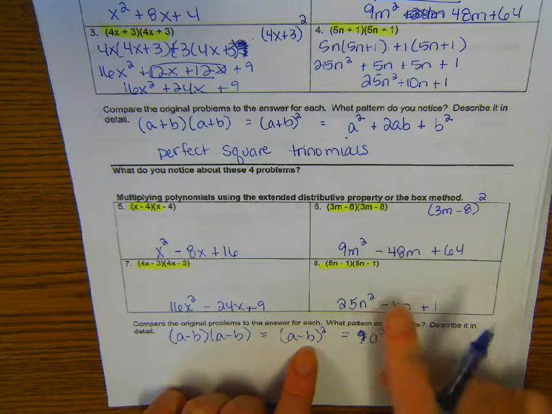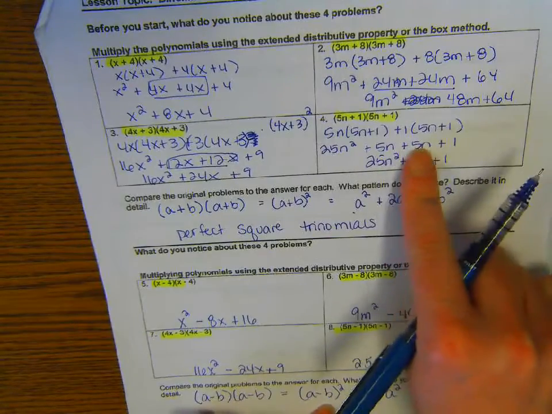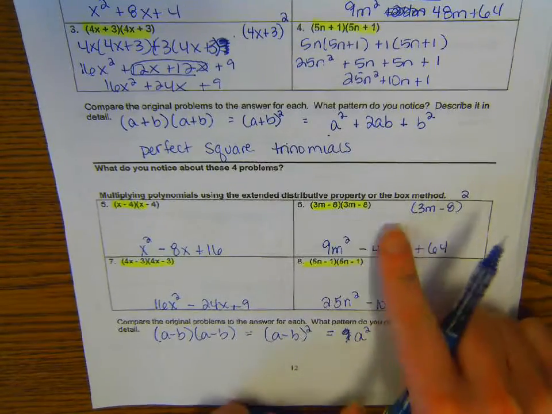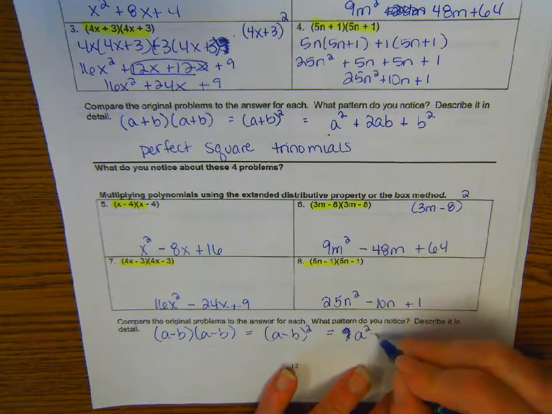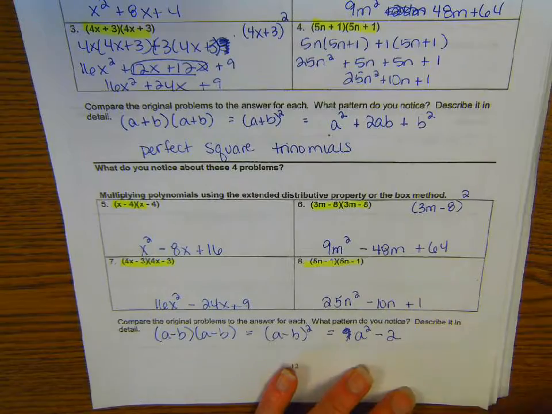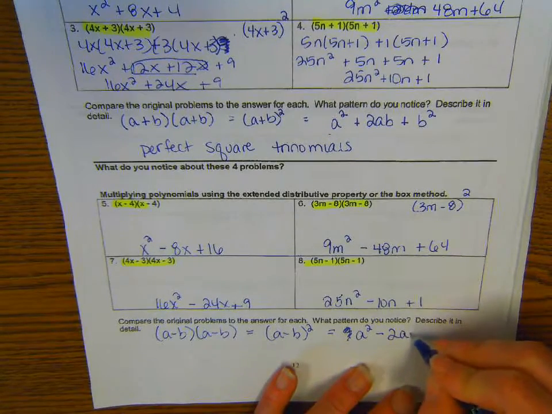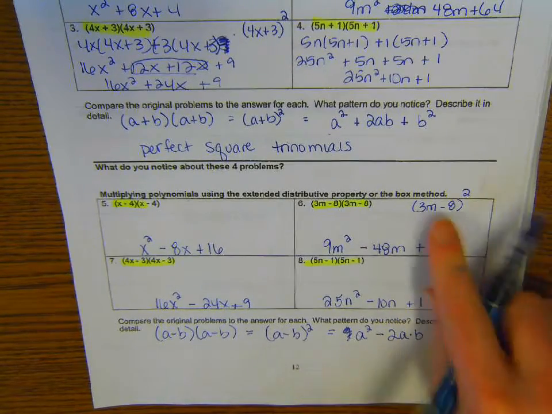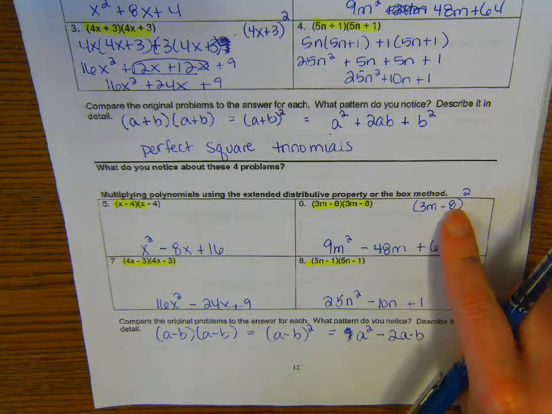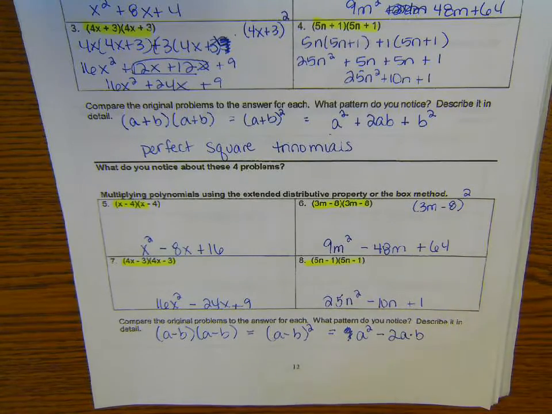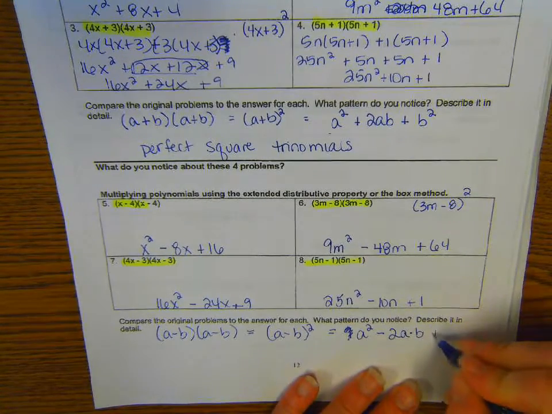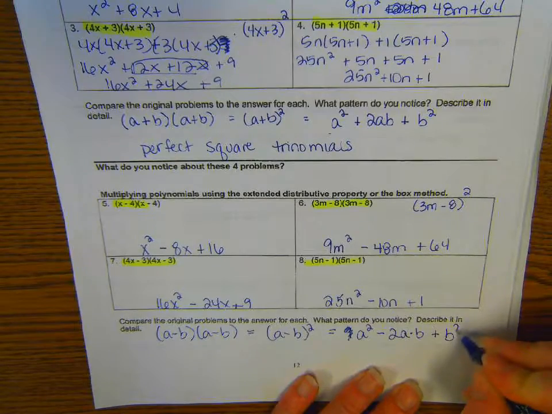To get the middle term, once again, like up here, except these were subtraction, so you should have gotten a negative 24m and a negative 24m. So this is minus instead of plus like the top one. It's 2 times a times b. Let's check it out. 3 times 8 is 24. 2 times 24 is 48. This was minus 48m.